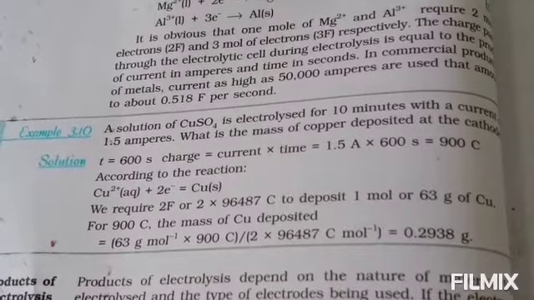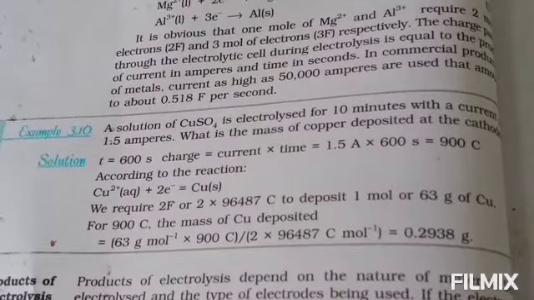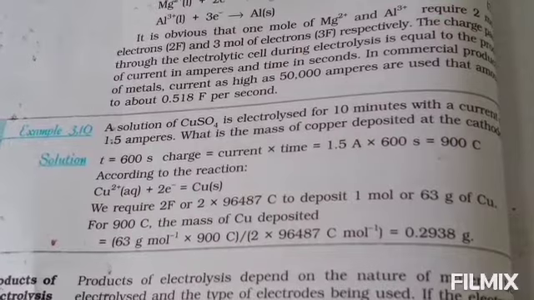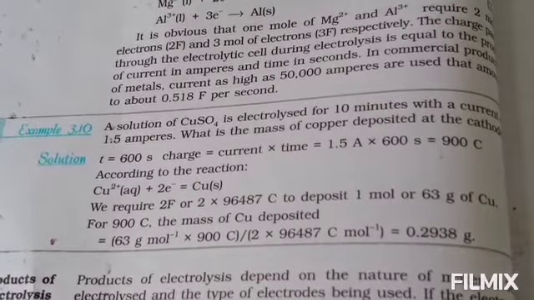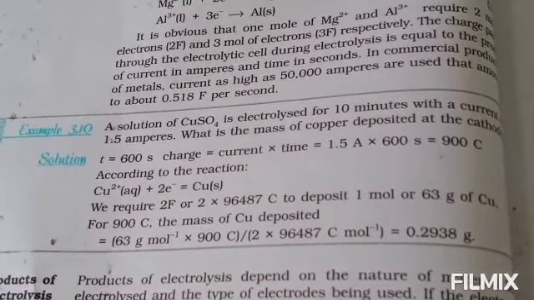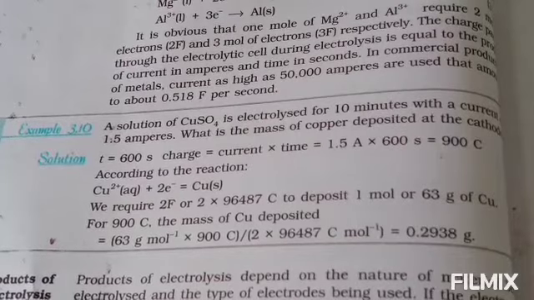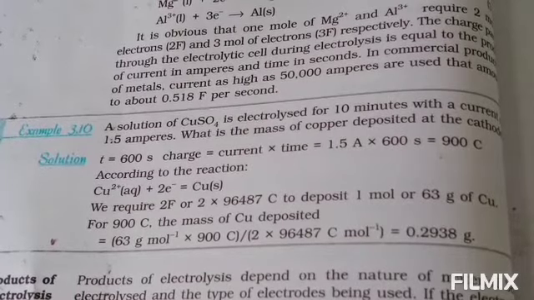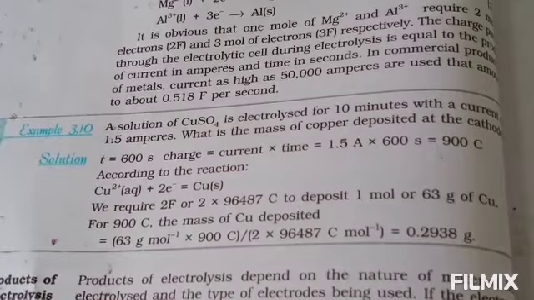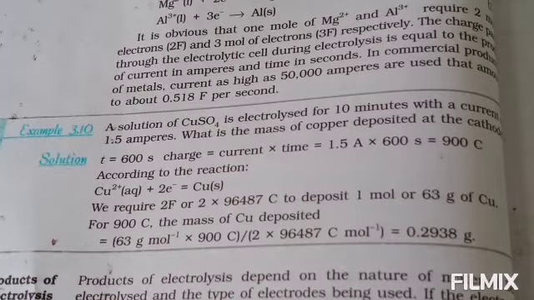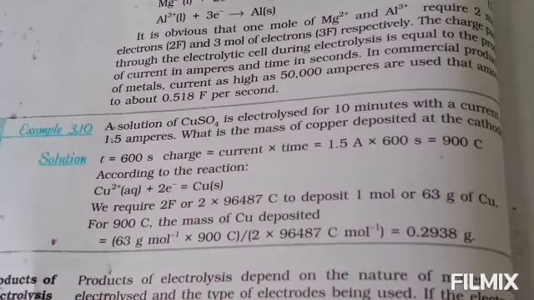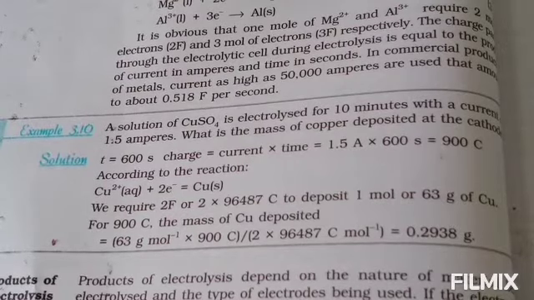Now let us write the equation. Here you need to convert copper sulfate to copper. Copper sulfate means copper ion is present. In the aqueous solution, Cu2+ needs to gain 2 electrons, then you will get copper solid. Here the stoichiometric value of e is 2, so we require 2 Faradays of electricity.